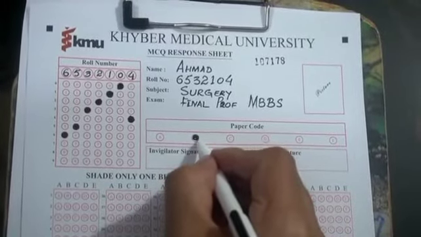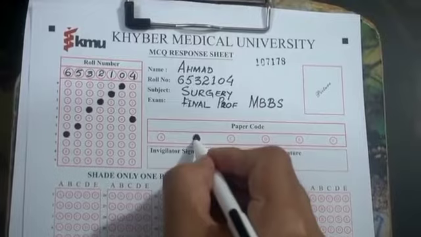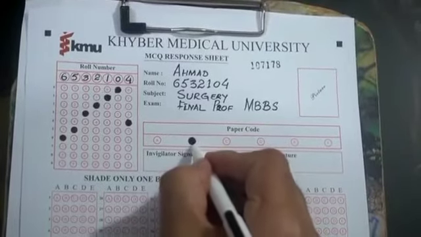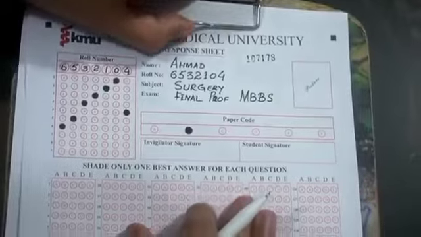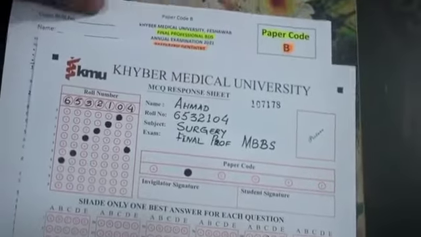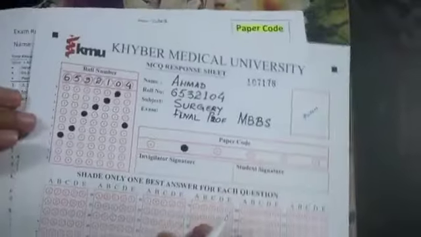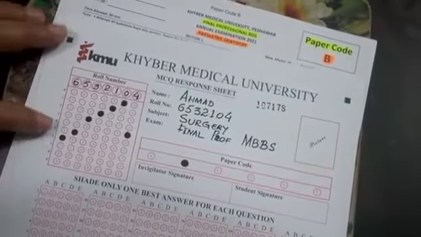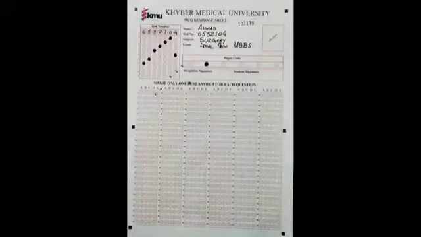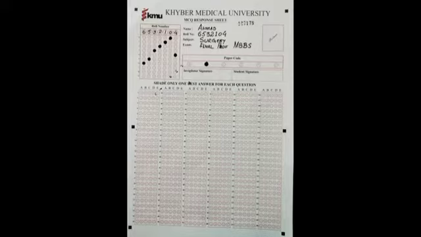Remember, your paper is going to be checked by the OMR machine, and the OMR machine will recognize the paper code you have shaded in the bubbles, and this is why you need to fill your paper code very carefully. Always write your exact name, roll number and paper code on the MCQs response sheet during the examination to avoid embarrassment at a later stage.